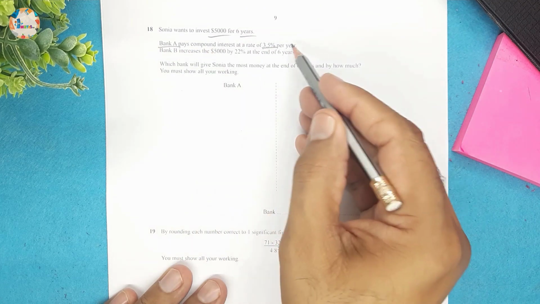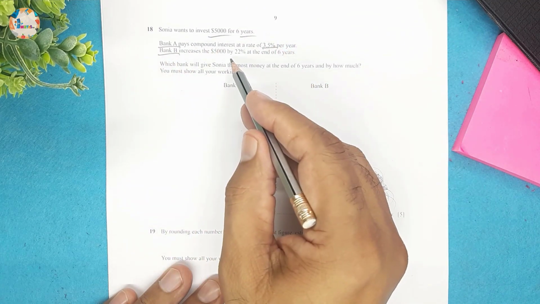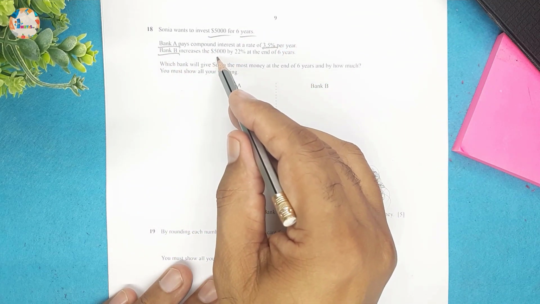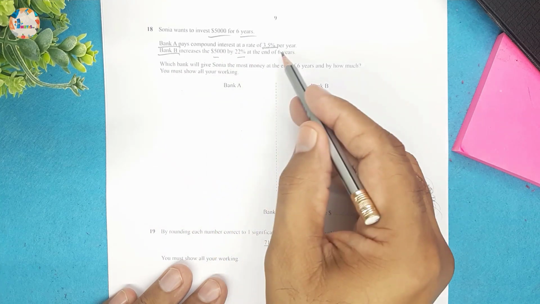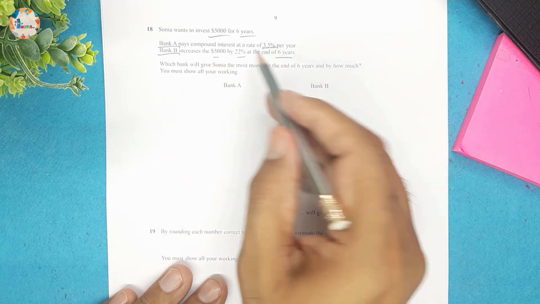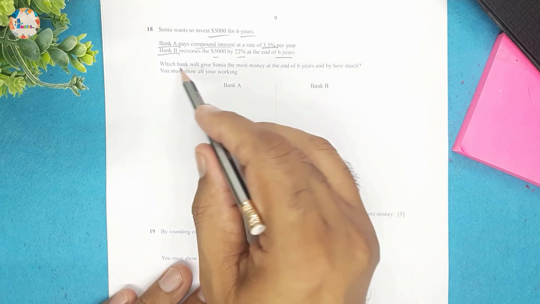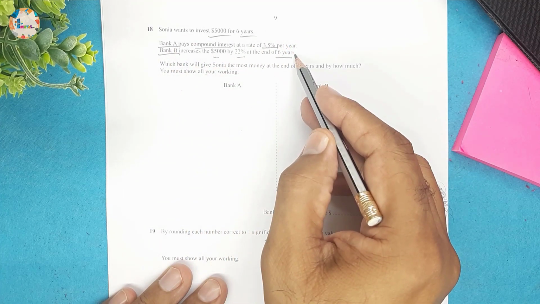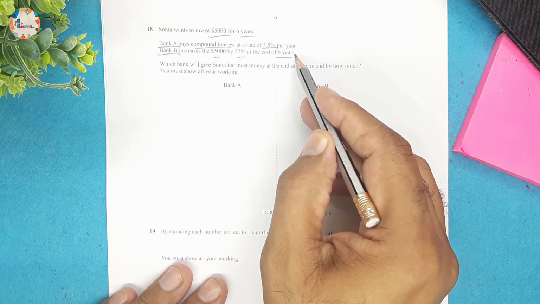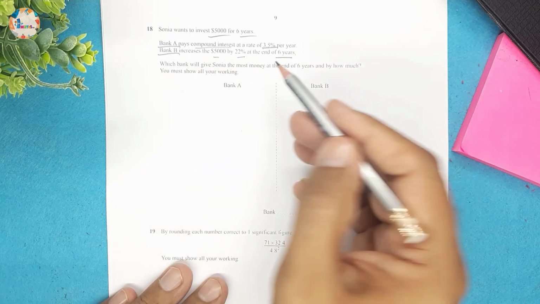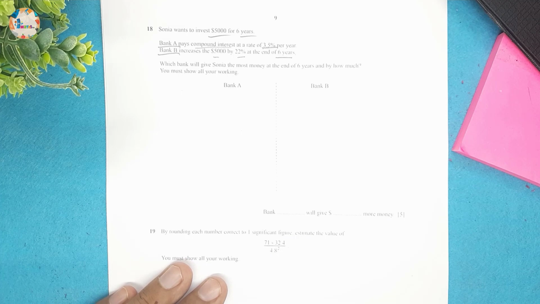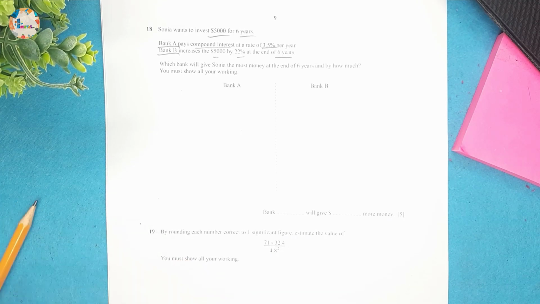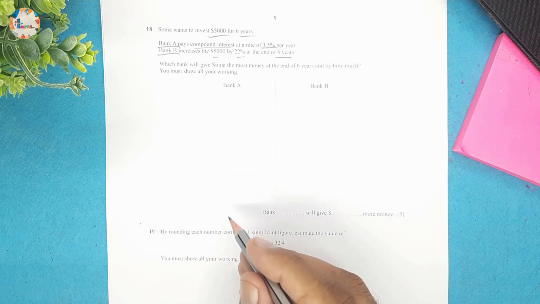Bank A is providing this rate, and Bank B increases by this percent at the end of 6 years. This is compound interest for Bank A, and this is just an increment by 20% at the end of 6 years. Which bank will give Sonia the most money at the end of 6 years, and by how much?